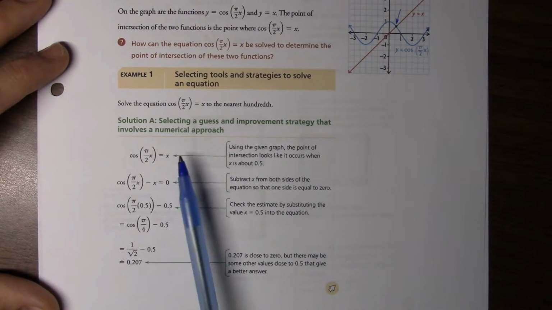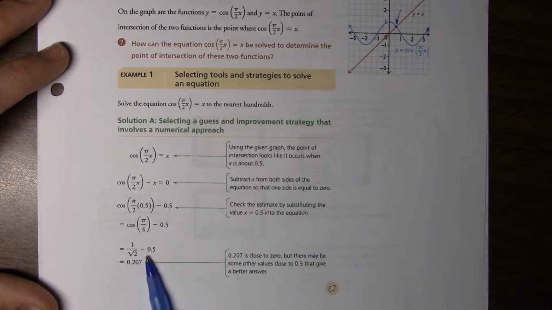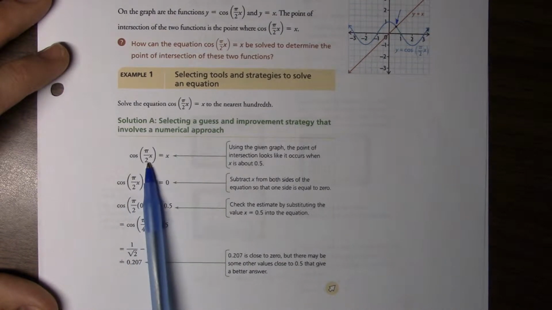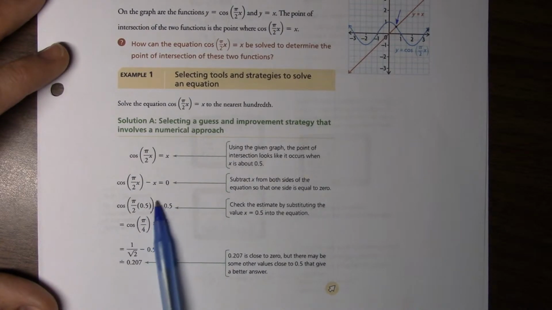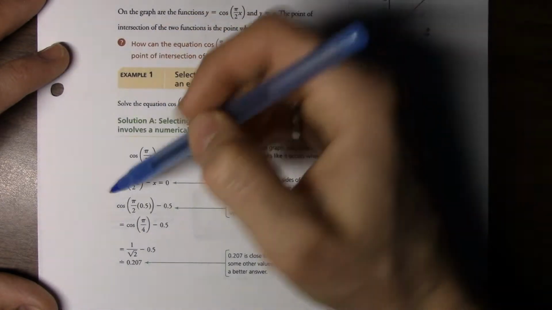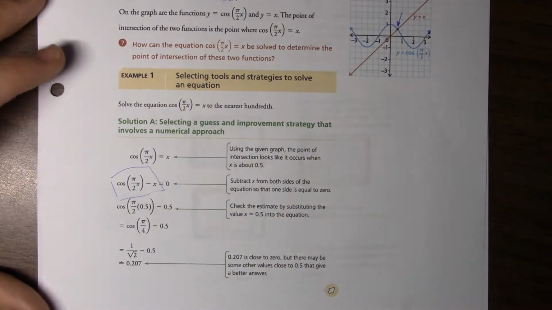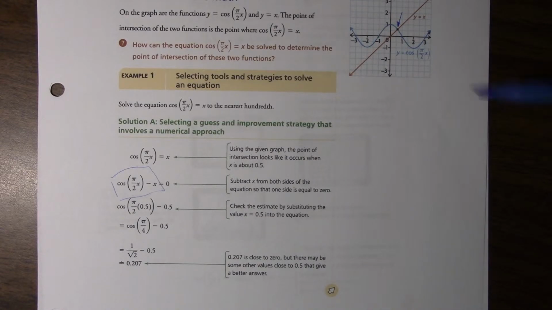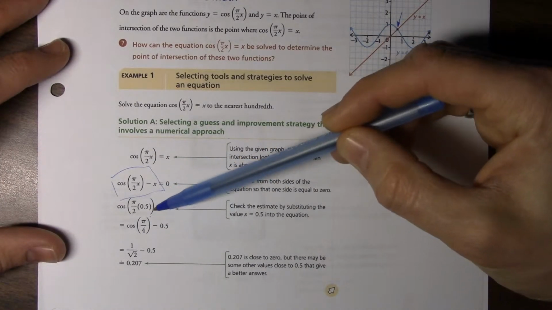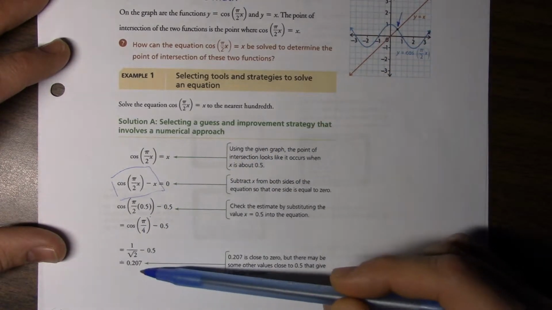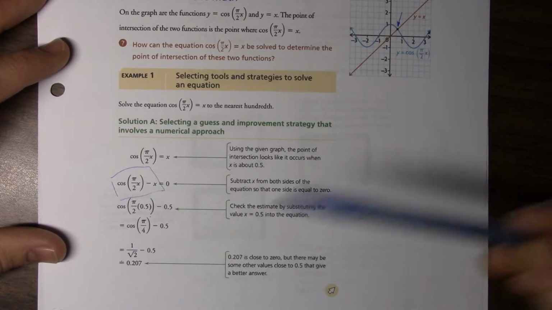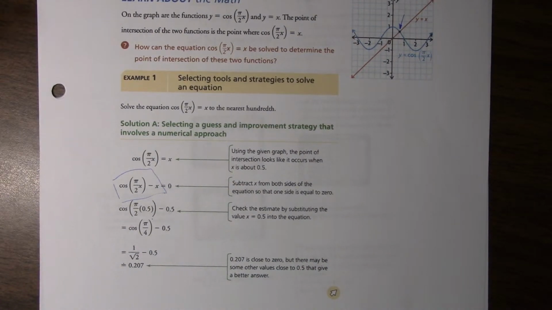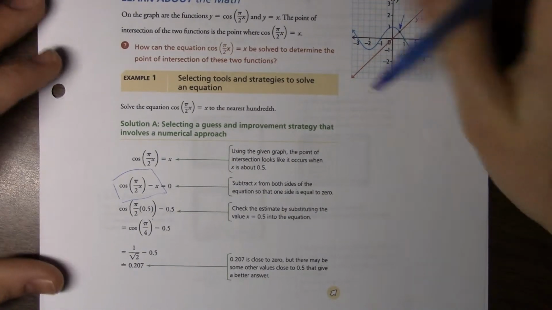So what we can do is bring both variables to one side. We're going to do cos pi over 2x is equal to x, then minus x, bringing that x over. And then from this point, we start to guess x values. We have a really good idea from the graph that the x value where they intersect is 0.5. So if we guess 0.5, we plug it in for x here and x here, we end up with 0.207. Now we're going to go either way, right? With guess and test, we're either going to go to 0.6 or 0.4.